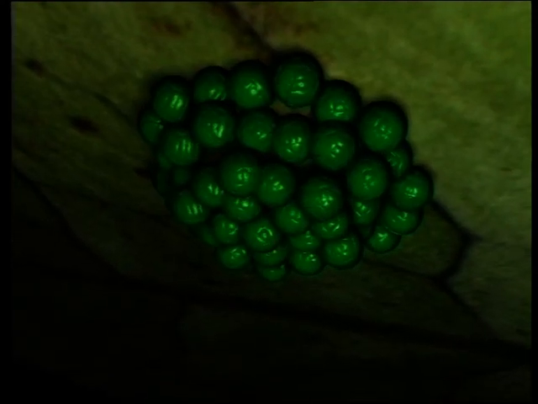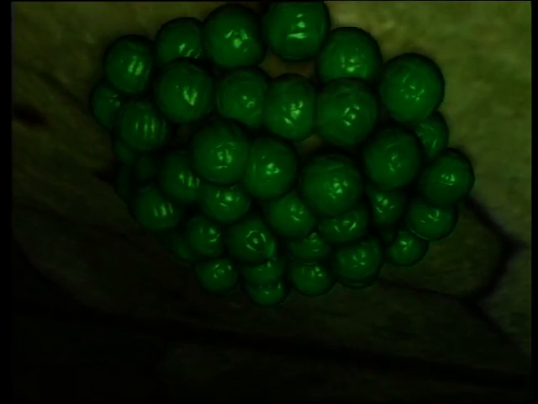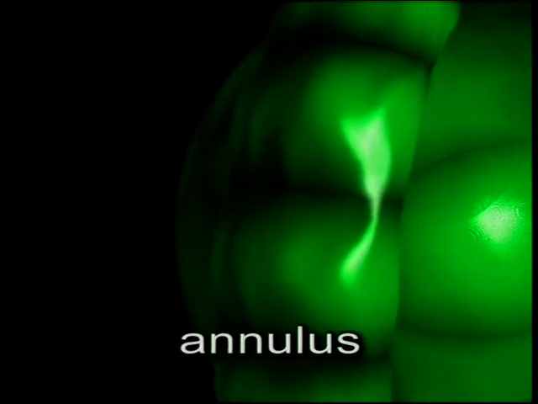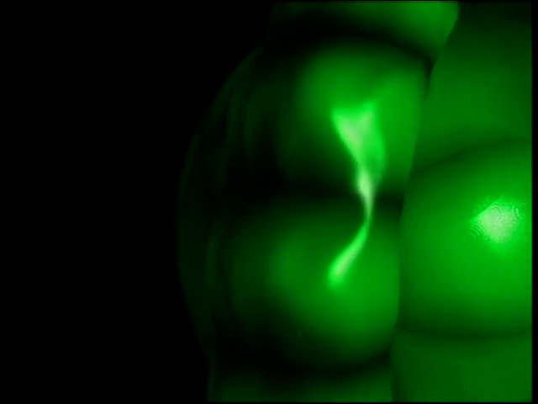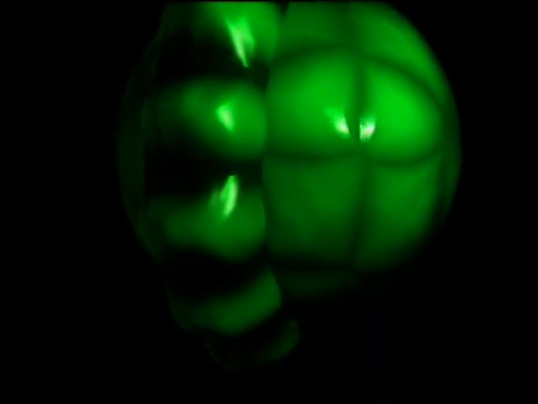The sorus itself contains numerous sac-like structures. Each of these is called a sporangium. The outer wall of the sporangium consists of a layer of protective jacket cells. As the sporangium matures, a row of jacket cells enlarge to form a band known as the annulus. The outer wall of each annular cell is very thin and delicate. On the opposite side of the sporangium, several delicate lip cells form.